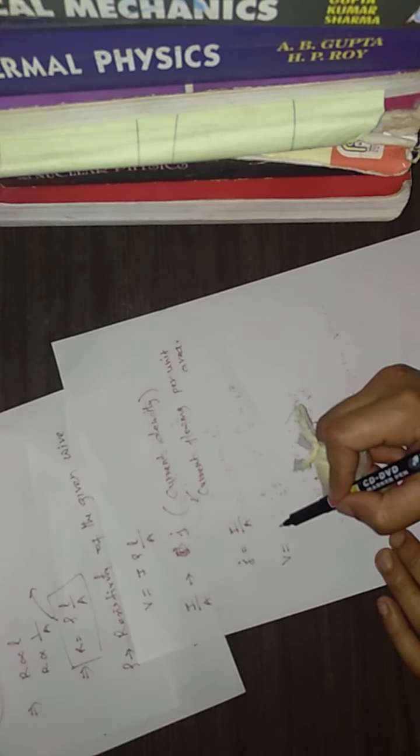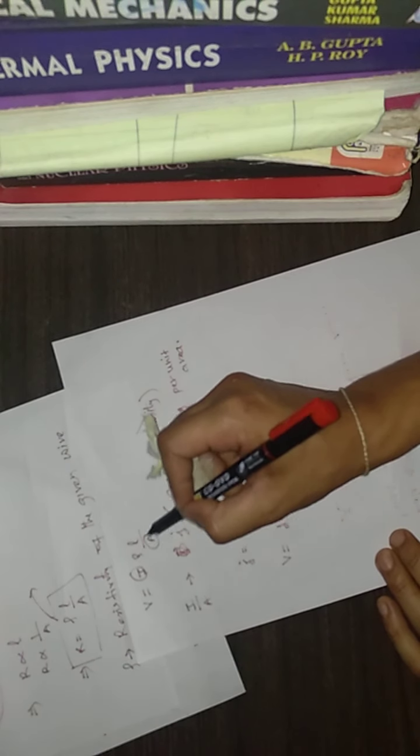Current density J is the current flowing per unit area. So I'm defining a new property, that is current density. J is equal to I by A, current flowing per unit area. So replace I by A with J, so your V becomes J rho L.